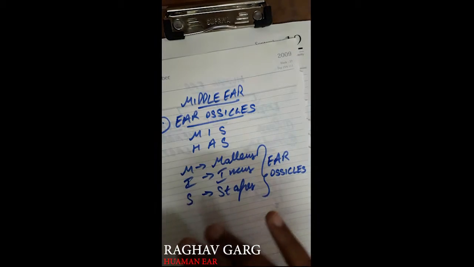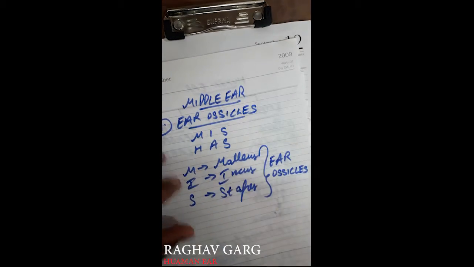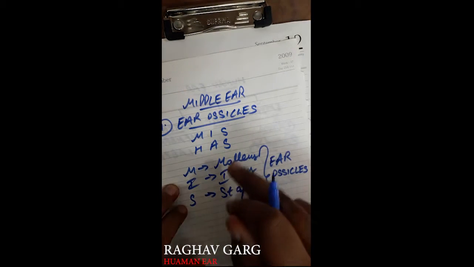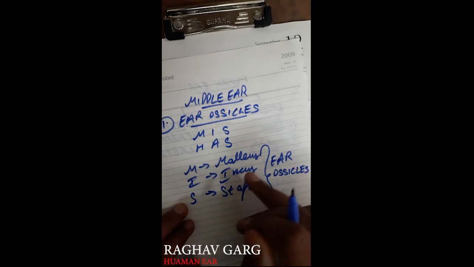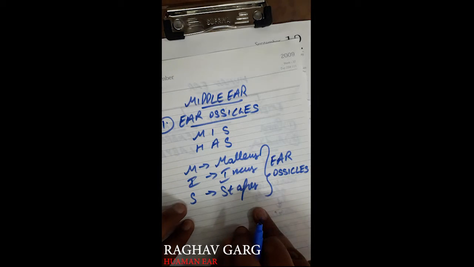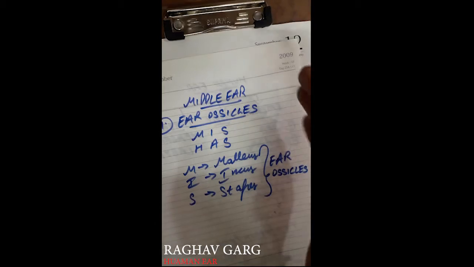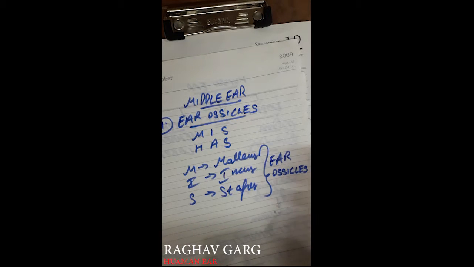Malleus transfers the sound vibration from the tympanum to the incus. Incus transfers the sound vibration from malleus to stapes, and stapes transfers the sound vibration from incus to the oval window, which is a part of the middle ear only. The function of the ear ossicles as a whole is to amplify the sound produced, that is, to increase the volume of sound.